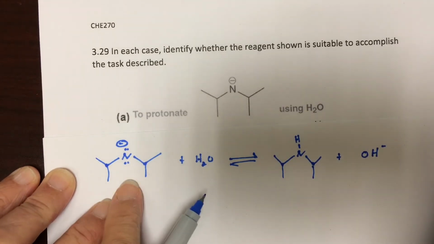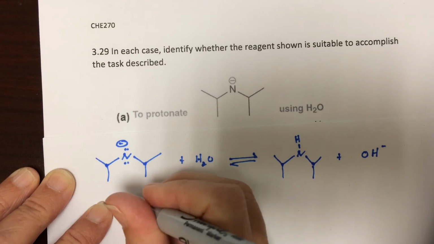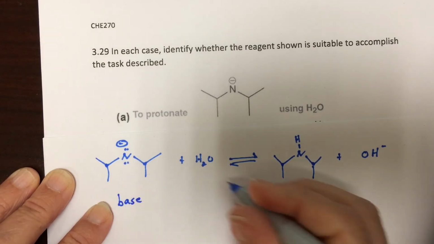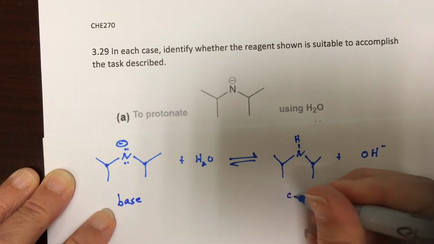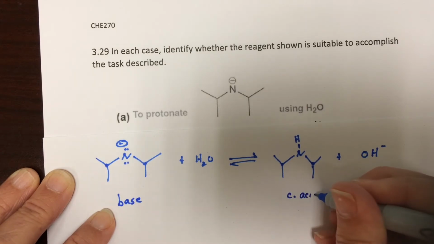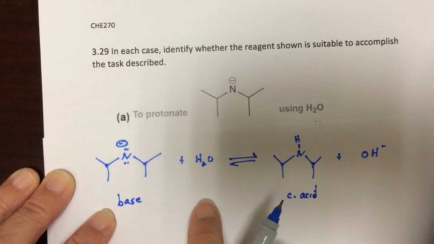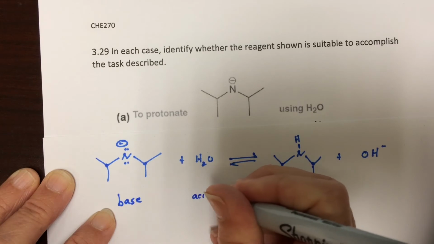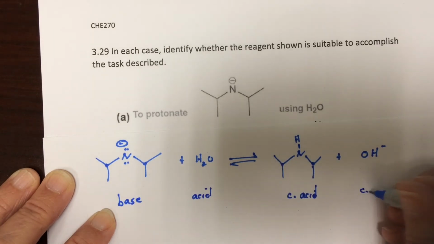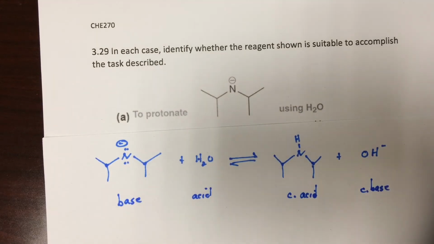Okay, so this is our base, and this is our conjugate acid. So this must be our acid and our conjugate base. Now we need to compare our two bases and see which one is more stable.